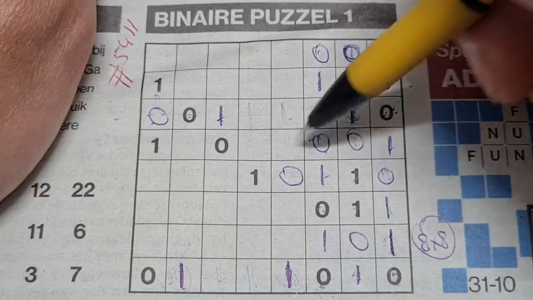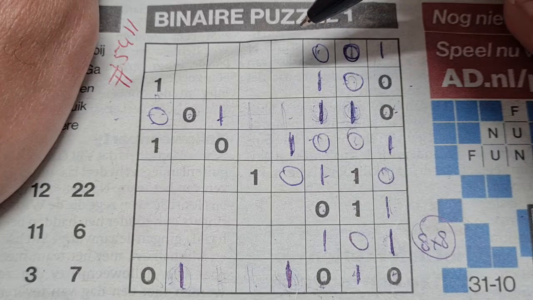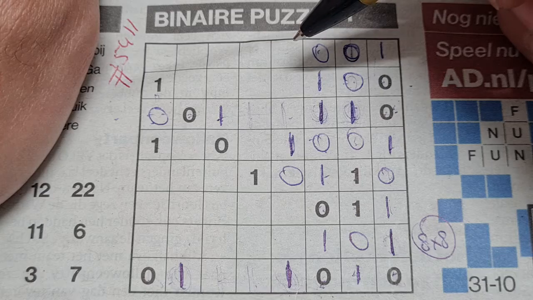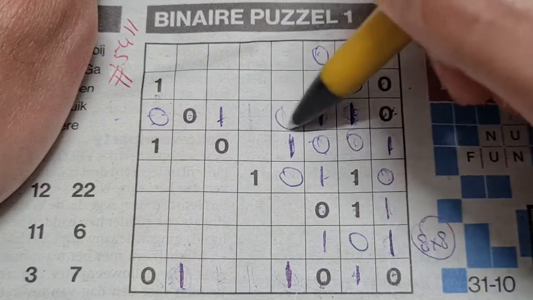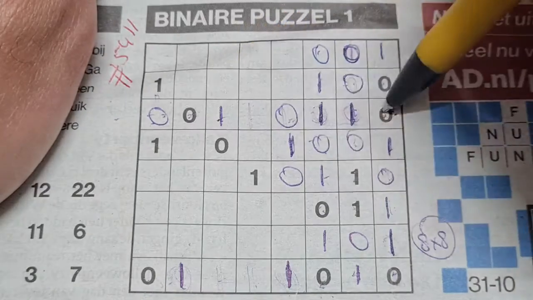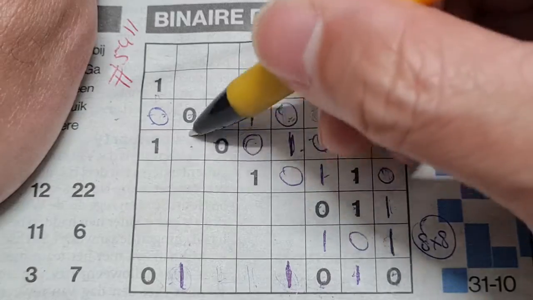Then double O, here 1, there 1. Double 1, here no, there no. 4 O's we have here, so the rest are 1s. Between 2 ones comes no. Double O, here 1, there 1.